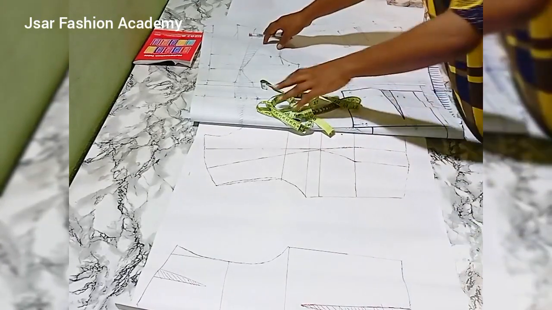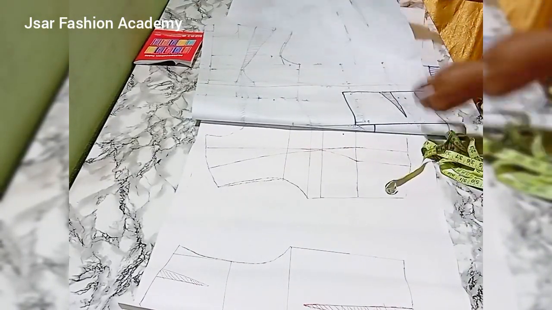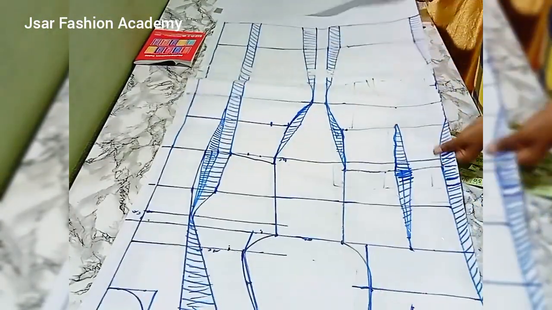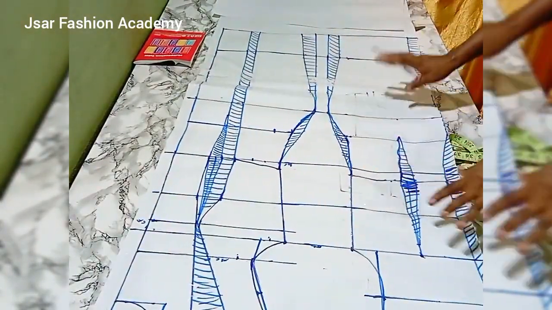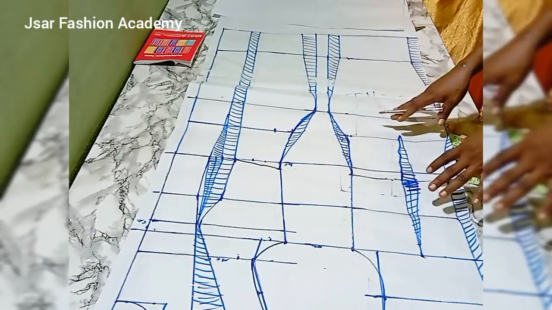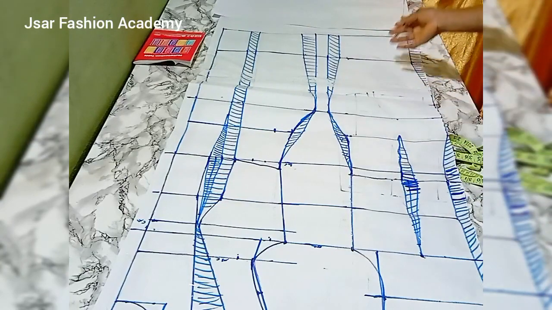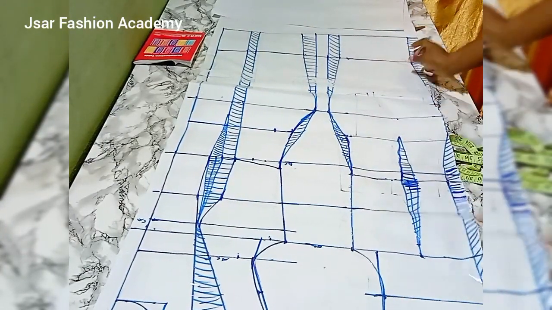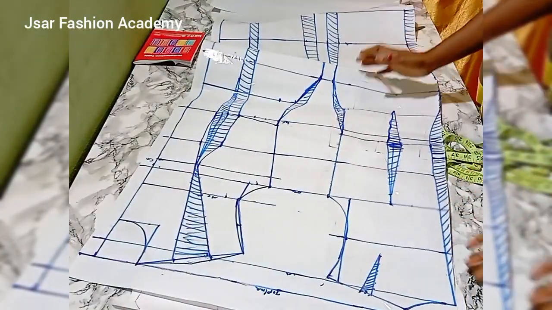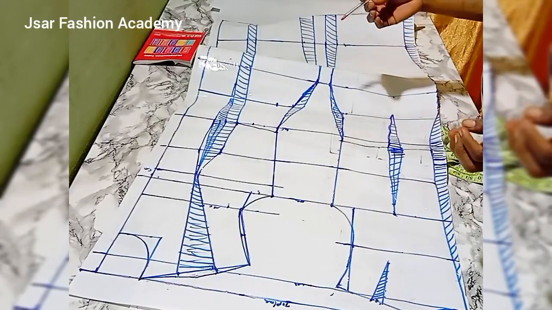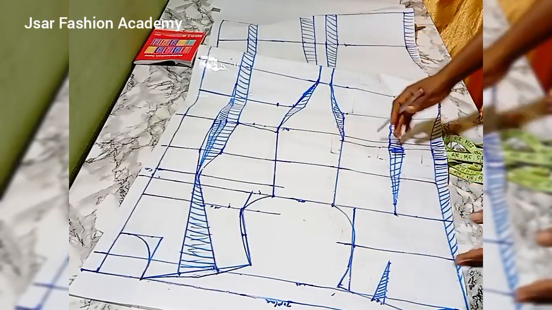So what we need to do now is this block that we have done. This is a master pattern. Once you are done drafting, this is a master pattern, so anytime I want to make any design, I can just trace out the part that I want and use it. If it is the half scale bodice pattern that you want to use, or the contoured half scale bodice pattern, this is what you need to do.